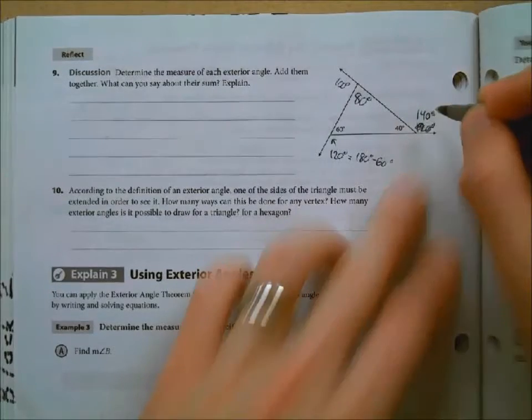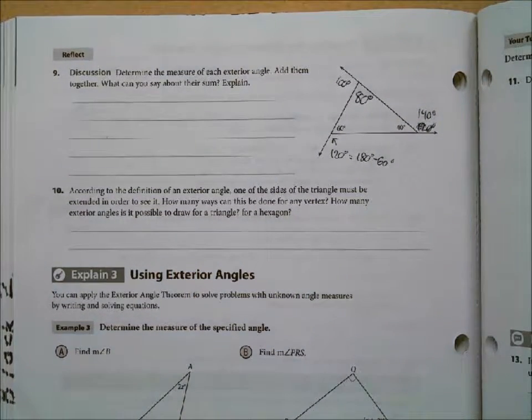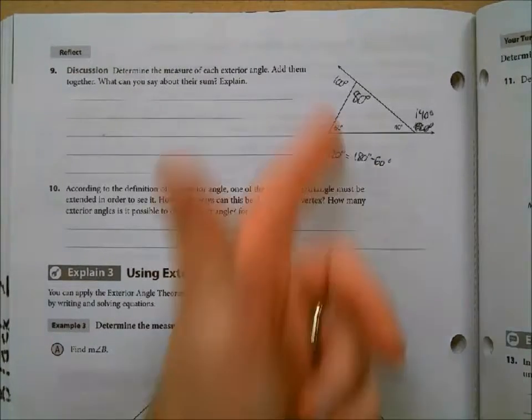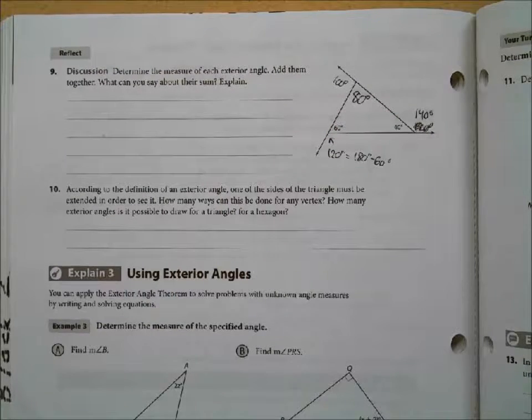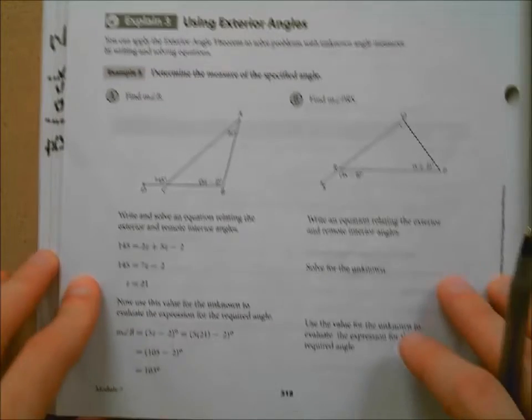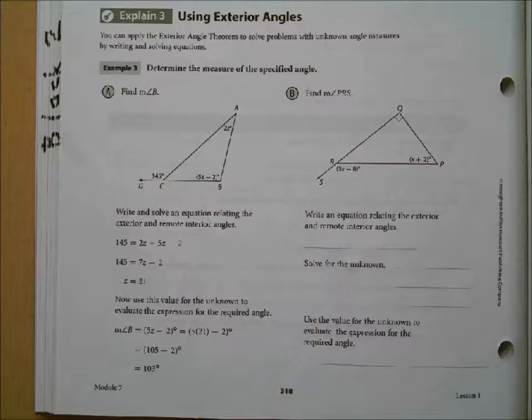Okay, you might be thinking to yourself, Mr. Whitmire, who cares about this stupid exterior angle theorem? If I know the interior angle, I'll just subtract it from 180 and get my answer, right? We didn't need to use the exterior angle theorem for any of those problems. And you're right, but that won't always be the case. For example, let's go down here to how we were going to use exterior angles.